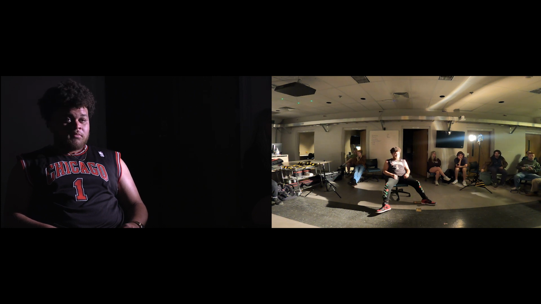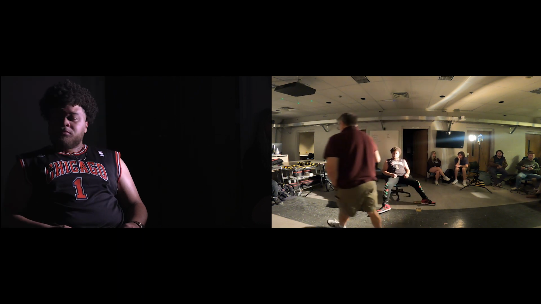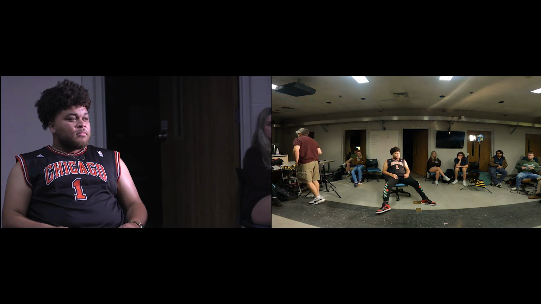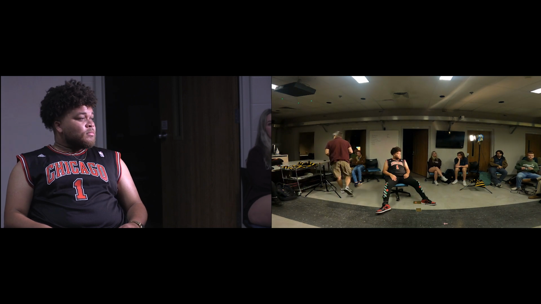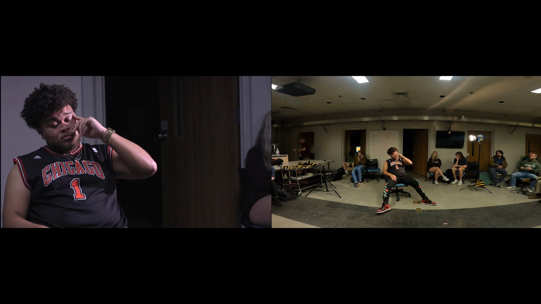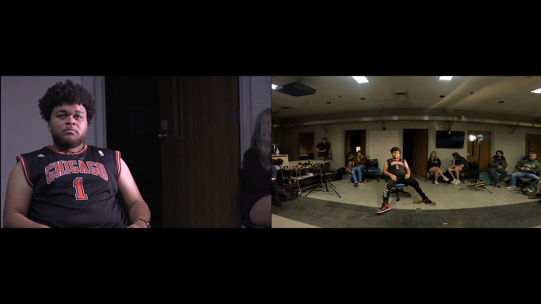Color temperature is a way... Can we get the overheads on just for a second so I can see this? What did I do with it? I can see it. Different lights emit light in different colors.